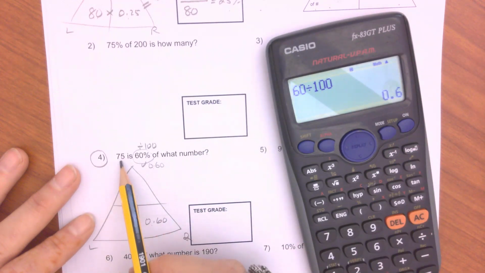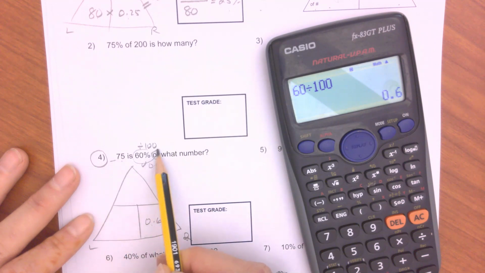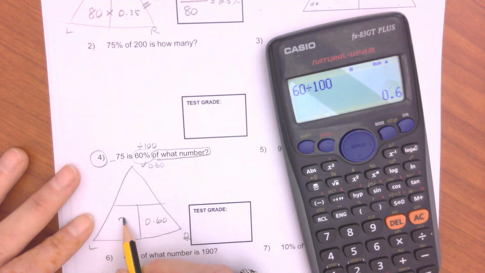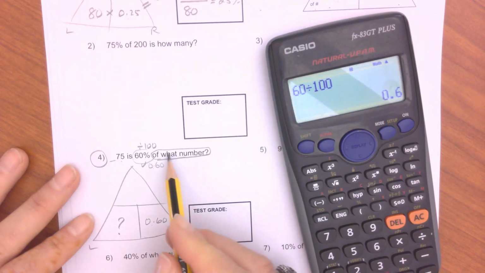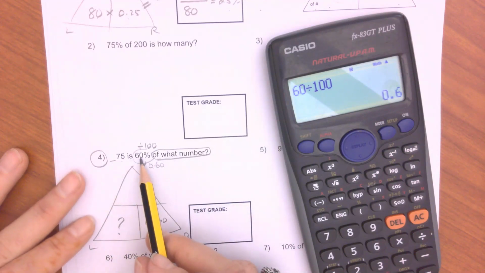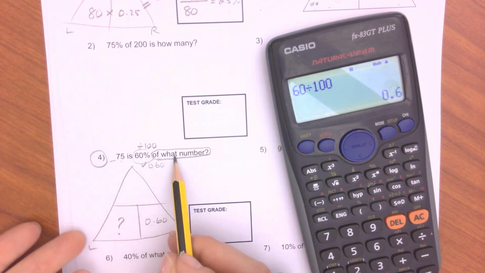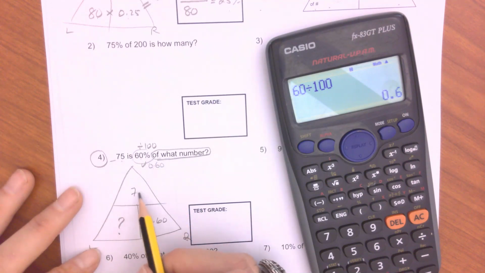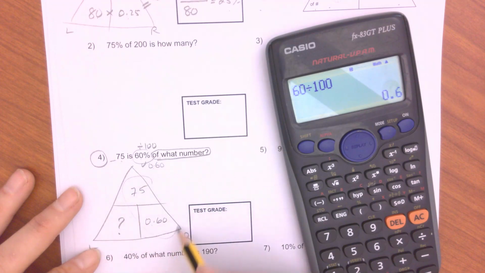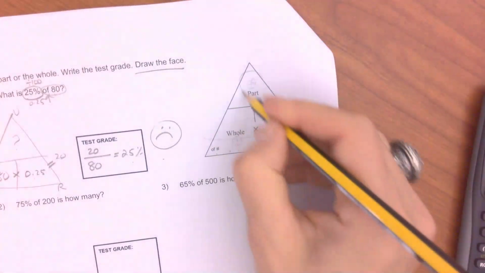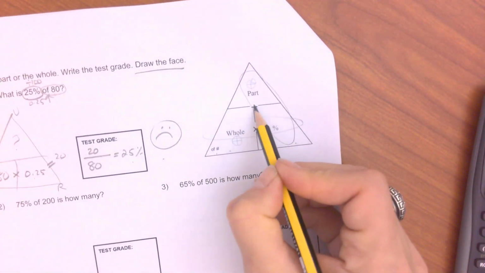Now I have to go, is this the part or the whole? Well, there's no "of" in front. The "of" is over here. Of what number? Of, which means we're looking for the whole. 75 is 60% of what number? That means we don't know the whole. So that's the part. So if I have these two numbers, it says use divide.